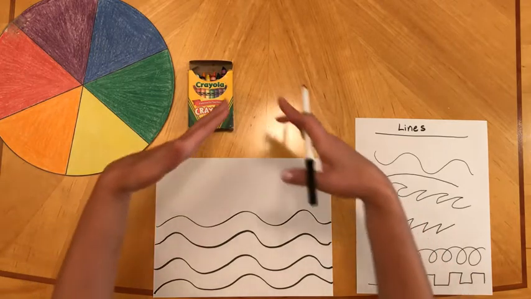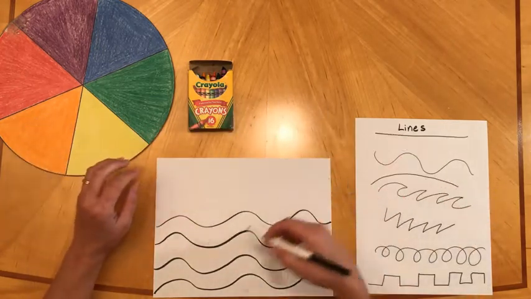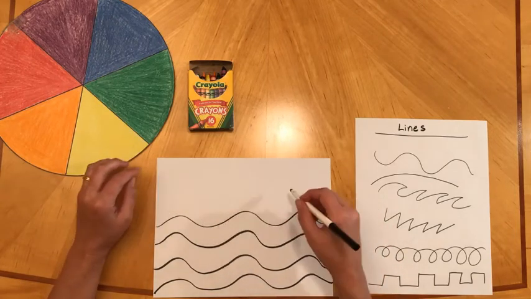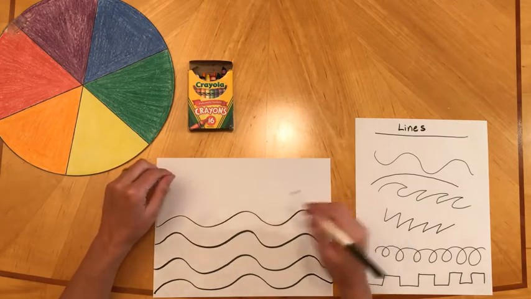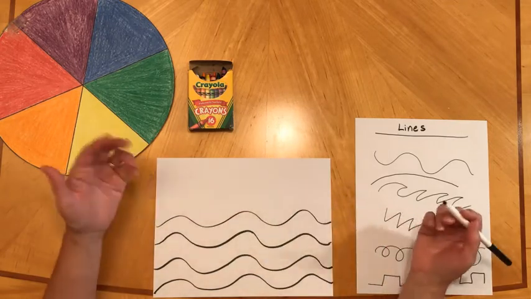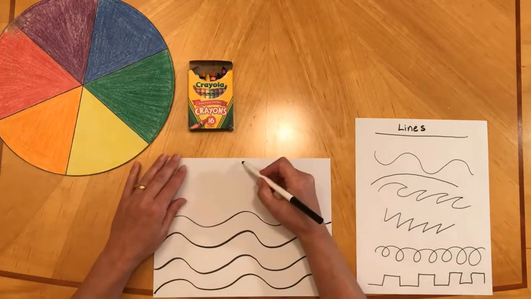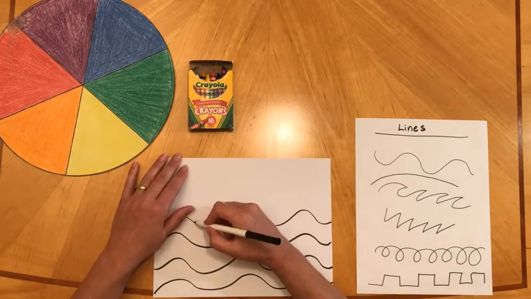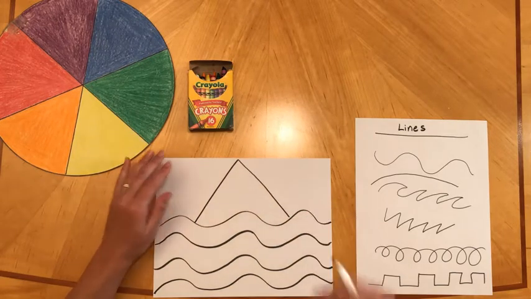Now I want something coming up out of the horizon. And you can pick any shape you want to make. It could be like a circle, you could do an oval, you could do a triangle, you could make it like a volcano or a mountain, whatever you want it to be, but just make sure it's big. You want it to come almost to the tippy top of the paper. So I'm going to make a nice big triangle. I'm going to go with triangle this time.